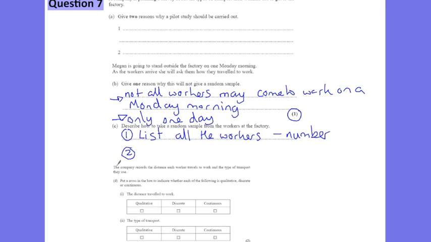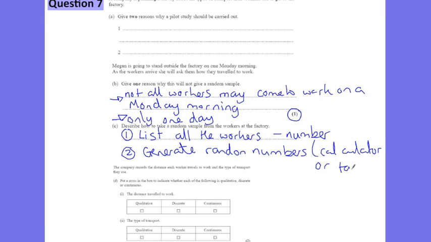using a random number table or a calculator, we need to generate the numbers. So generate random numbers, remember this is a random sample. And we can do this using a calculator or a table. Generate the random numbers, and then using these numbers, select these workers. So we need to list them, generate the random numbers, and these numbers will then tell us which workers we will select to be in the sample.